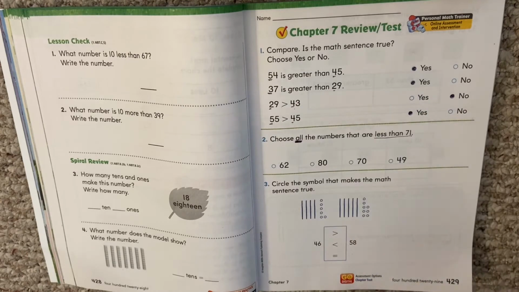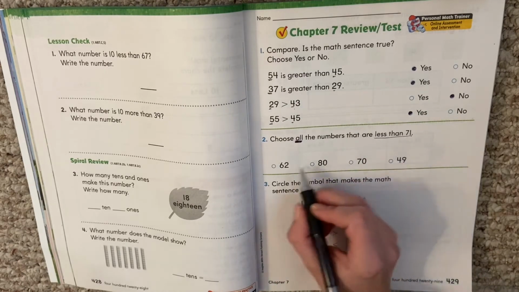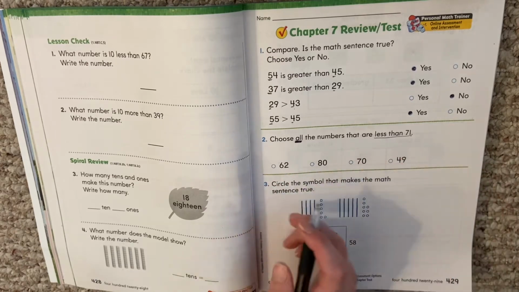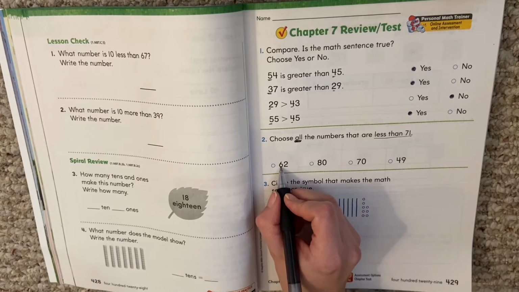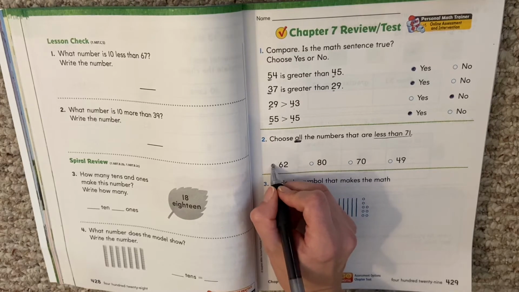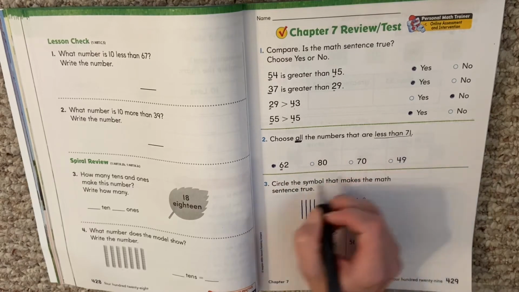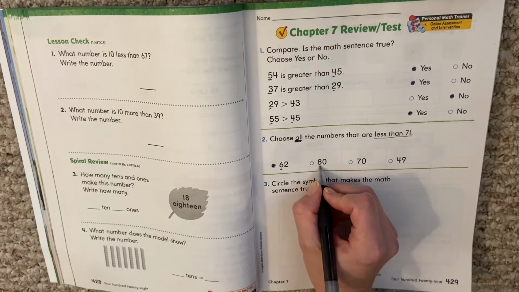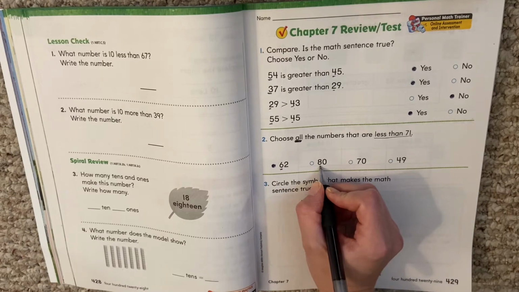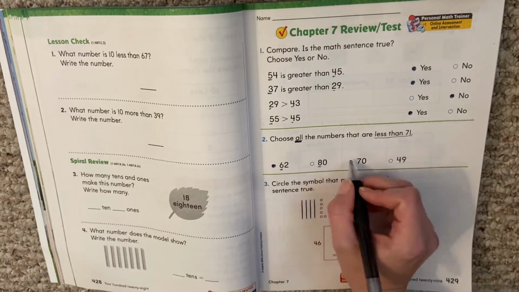All right, let's check our work. If you're hitting play, that means you answered this. You looked at each number. 62. Is 62 less than 71? Yes. 6 tens are less than 7 tens. 80. Is 80 less than 71? 8 tens is bigger than 7 tens, so no, not less.